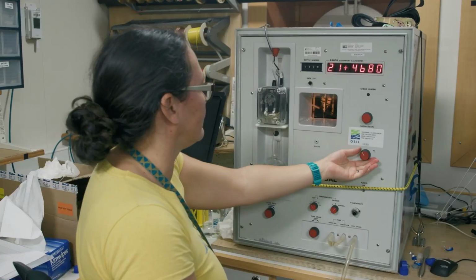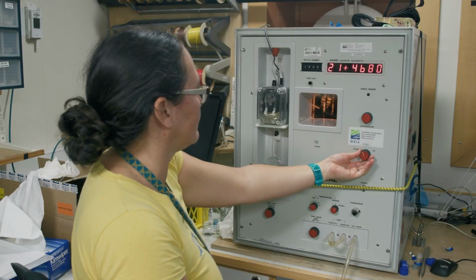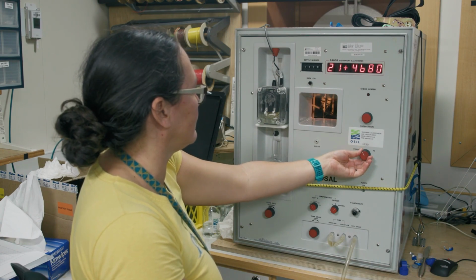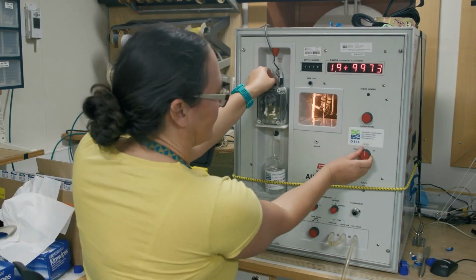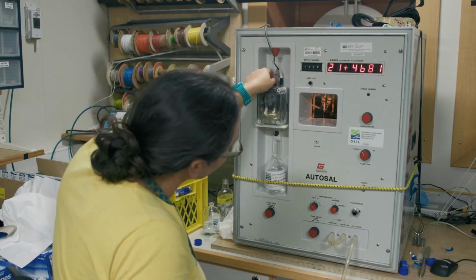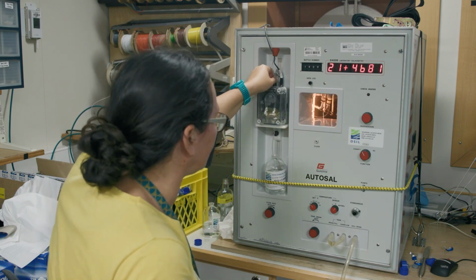After 3 flushes and fills as before, we let the temperature stabilize, switch to read, and check that the value displayed is still nominal. Record the value, then we draw another sample from this bottle by switching to standby, flushing and filling once, switching back to read.